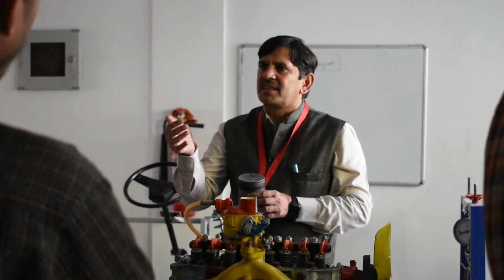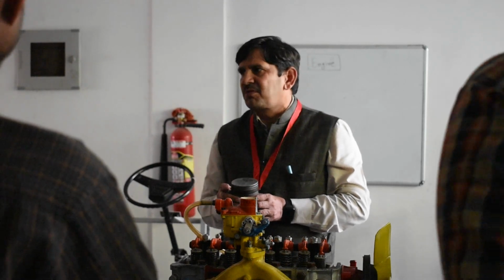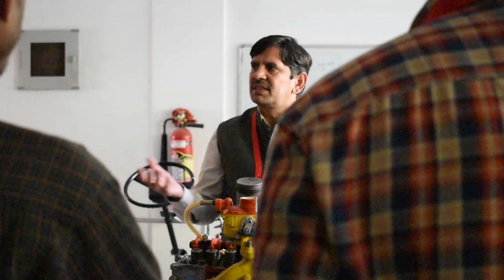And then the third stroke comes, that is the power stroke. In that stroke we get the power. So the burning of fuel takes place during the power stroke, when we inject the fuel inside the cylinder. So in that stroke we get the actual power.